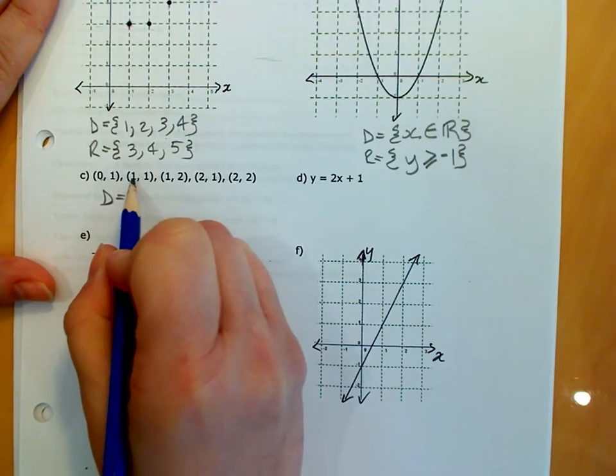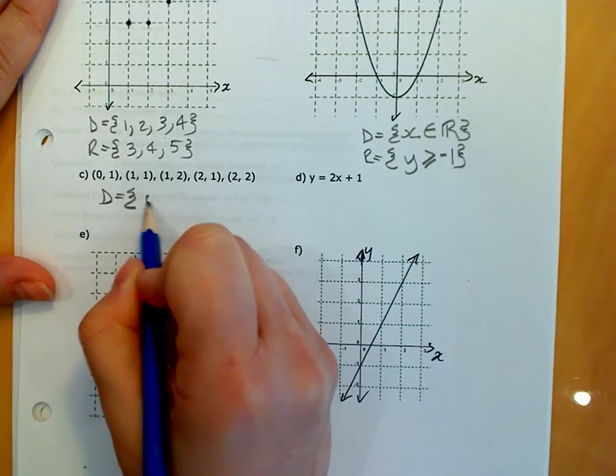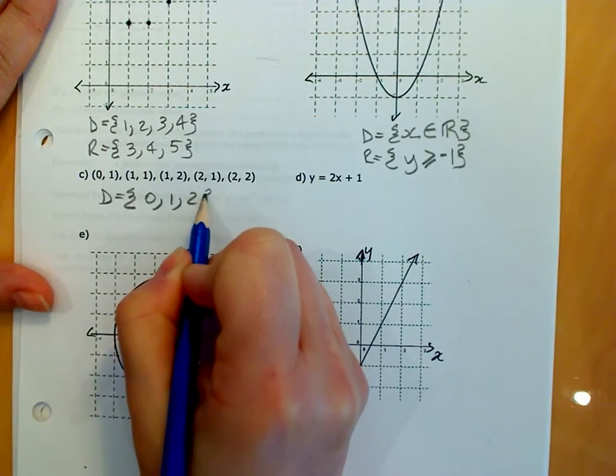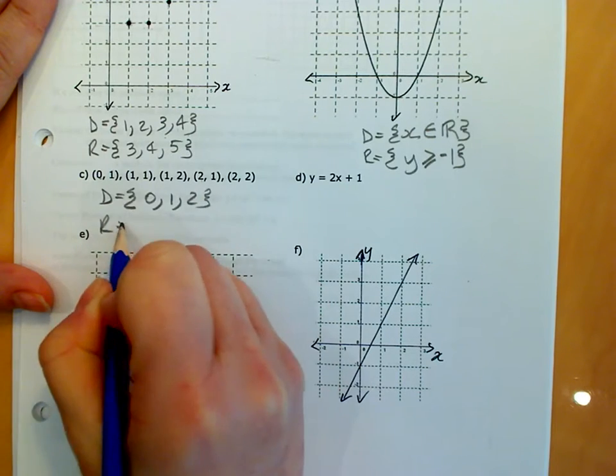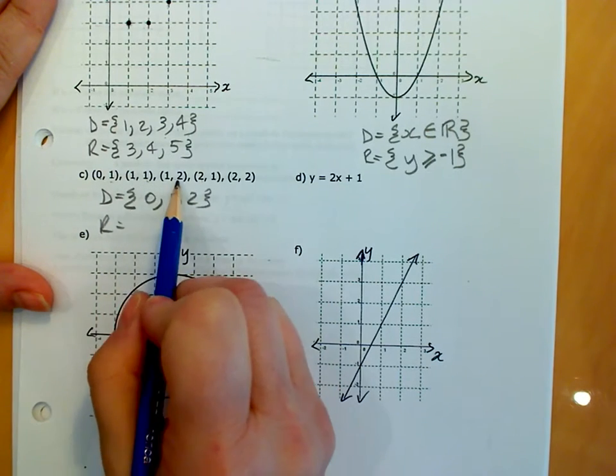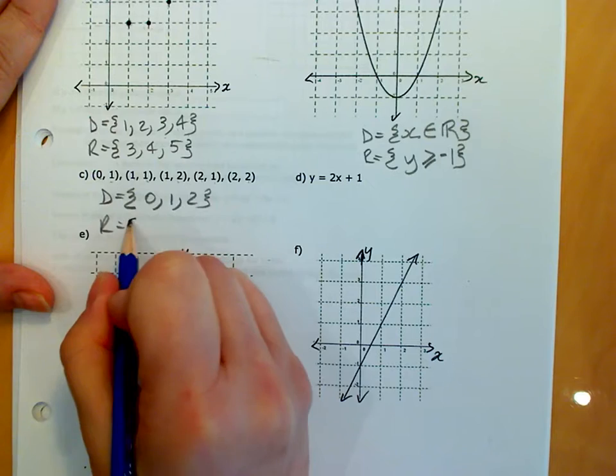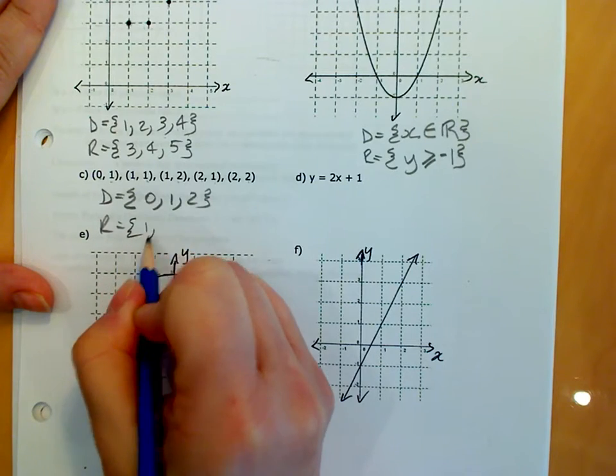Let's do the domain and range for this. So we've got 0, 1, 2. And then the range is just 1 and 2.